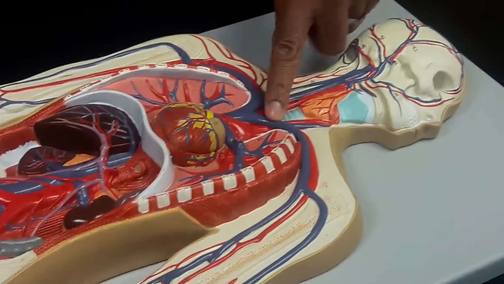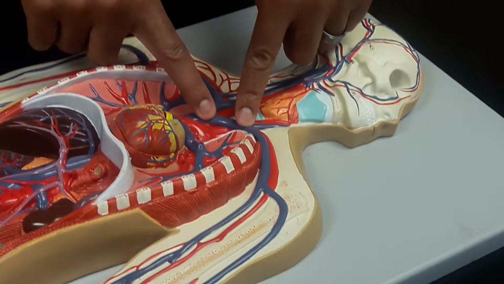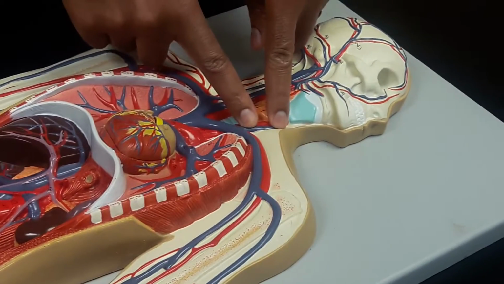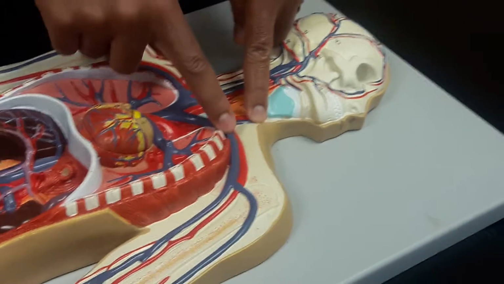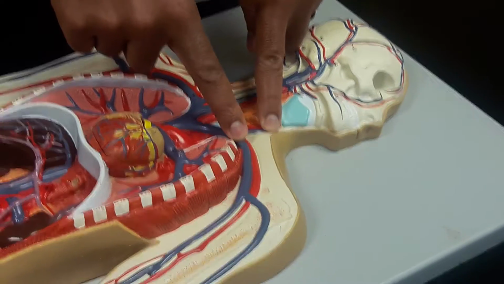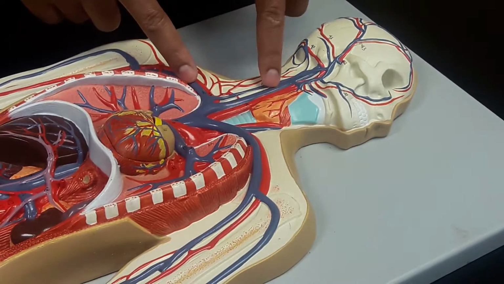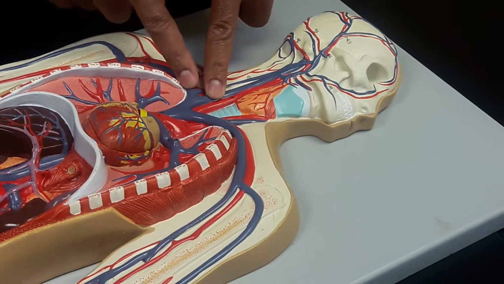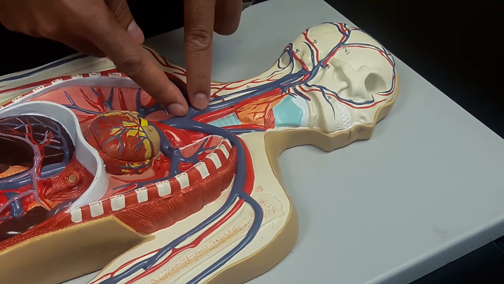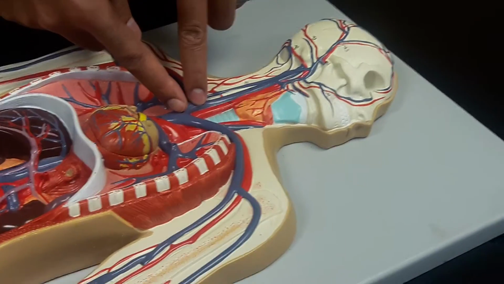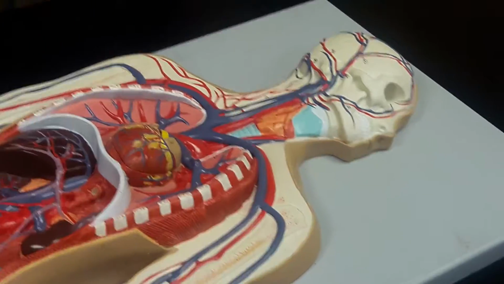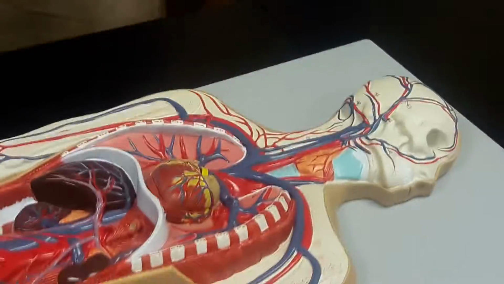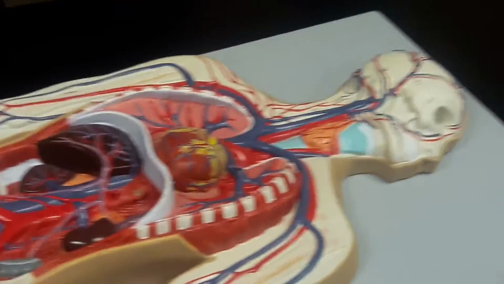This is a left brachiocephalic vein, very short little piece right here. Once again, formed by the merger of the external jugular with the left subclavian vein. And over here we got the right external jugular merging with the right subclavian vein to form a very, very short right brachiocephalic vein. So you have brachiocephalic veins and also a brachiocephalic trunk, a brachiocephalic artery.